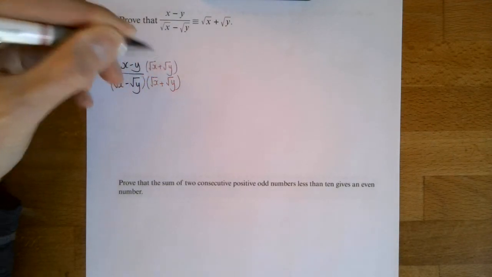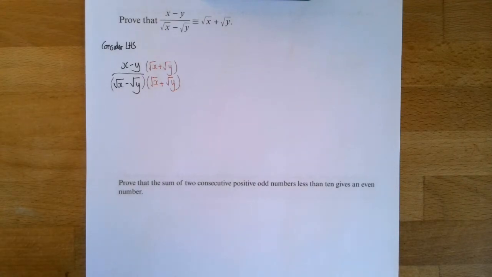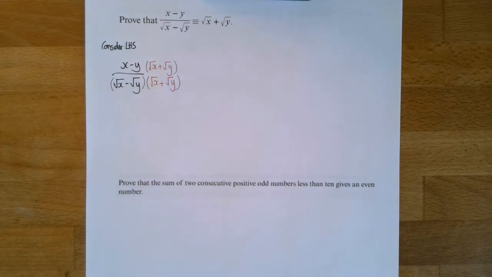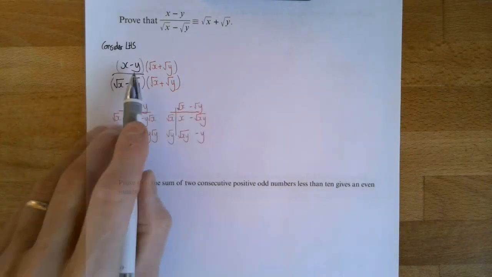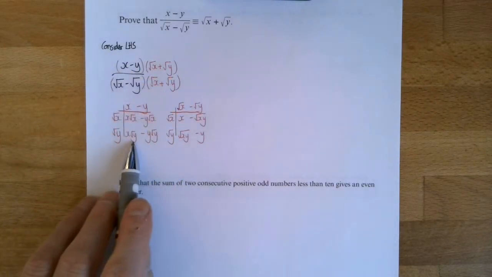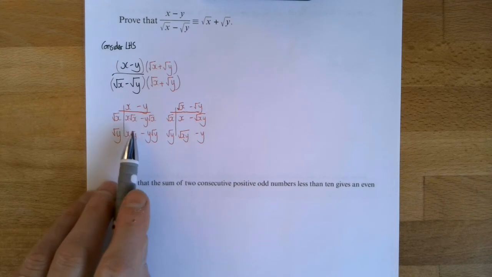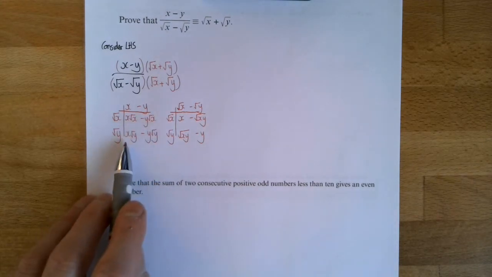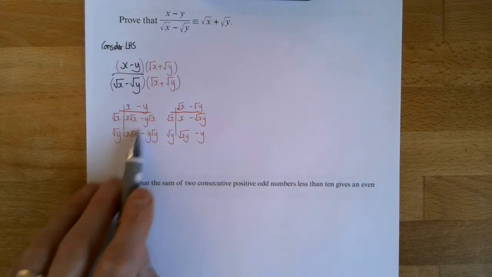So go on, pause the video at that point to see what happens when you do that. We're hoping that we end up with this. That's what we're being asked to show. Let's see if that does work. Okay, so I've expanded the top, and that looks horrible. I've got x times root x and minus y times root x, and there's no simplifying here at all. So, oh dear, right, that's worrying me.